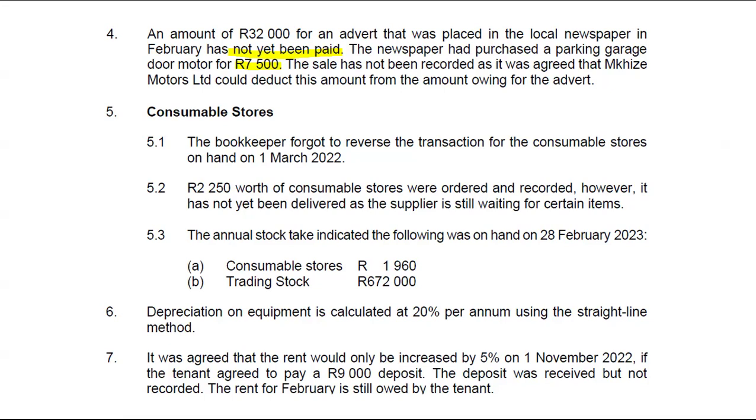Now, it says the sale has not been recorded, as it was agreed that Mkhize Motors could deduct this amount from the amount owing for the advert. Remember, we owe them 32, but we have recorded that already. You stick to the basics first. Don't be confused by it'll be deducted from the advert. Stick to the basics. When we sell, which accounts will be affected? It's sales and what? And bank.